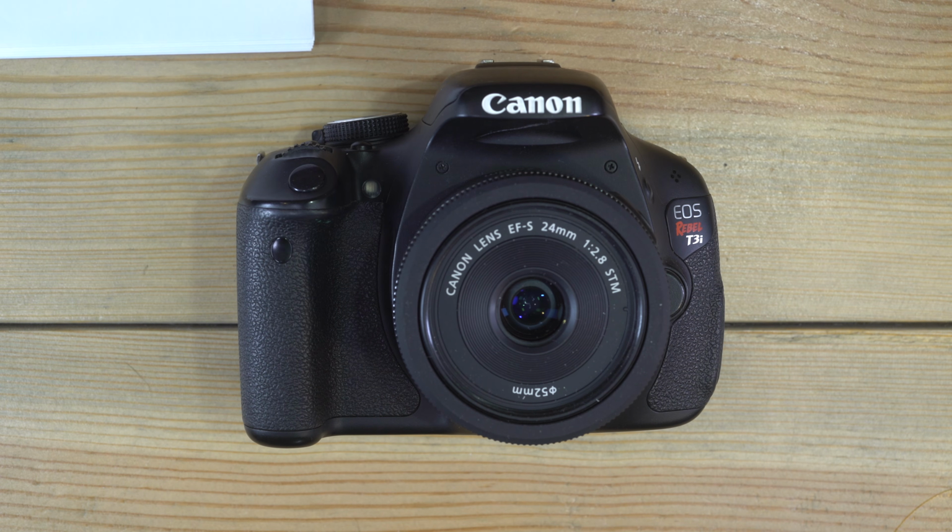In 2011. It was preceded by the Rebel T2i, which is also called the KISS X4 and the 550D, and it was followed by the Rebel T4i, which is also called the KISS X6i and the 650D.